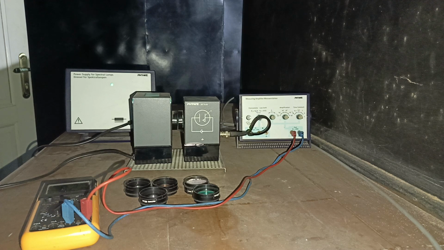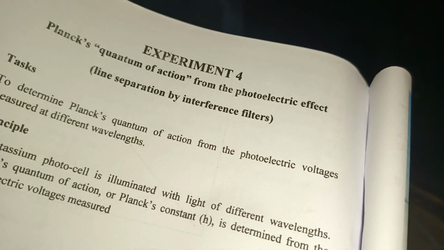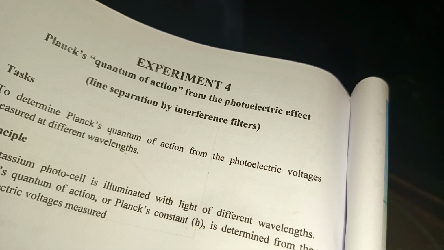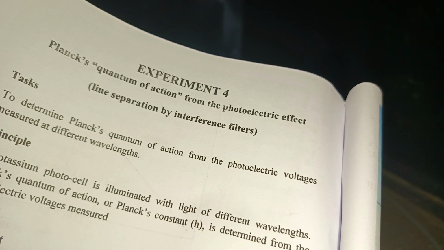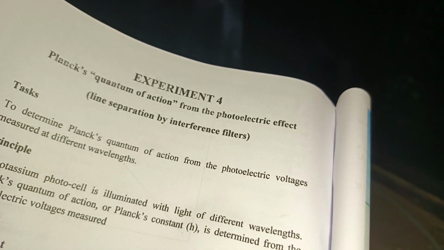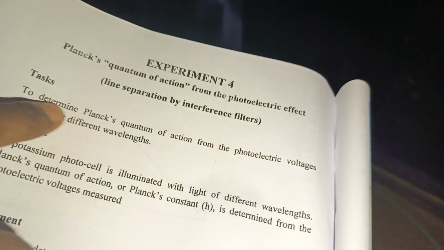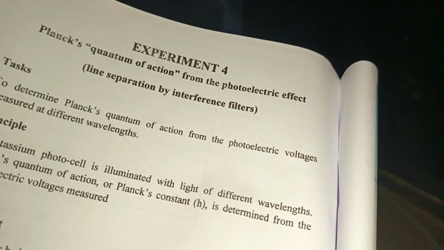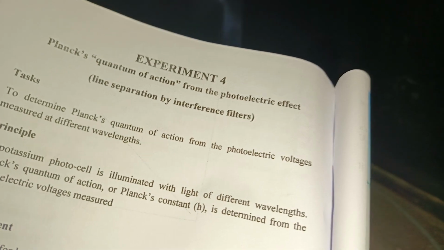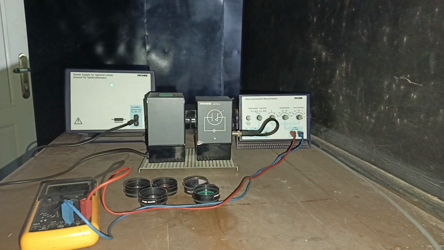Today we'll be looking at Planck's quantum of action from the photoelectric effect (line separation by interference filters). The task for this experiment is to find Planck's constant, the Planck's quantum of action, and compare the value obtained using this experiment with the theoretical value.